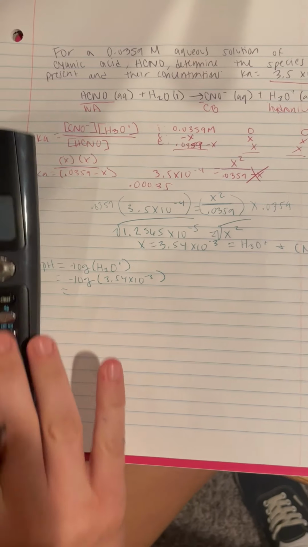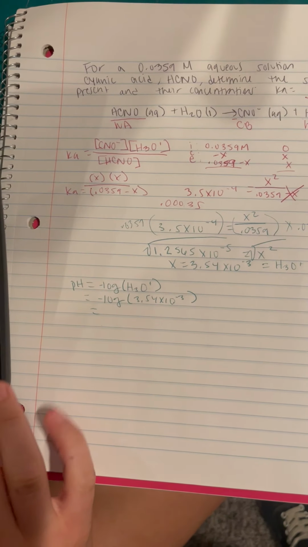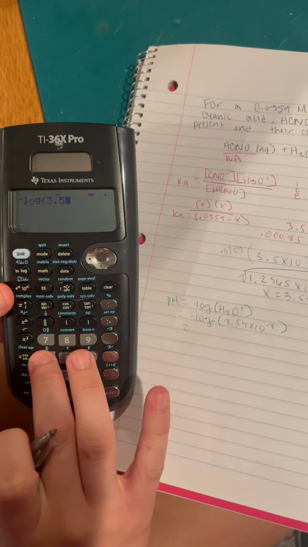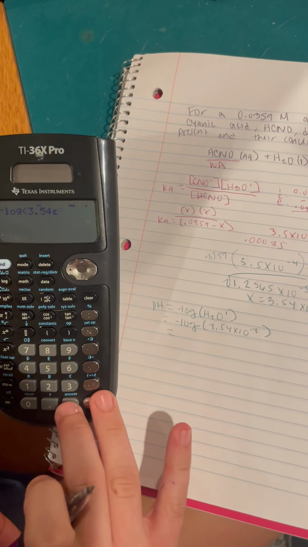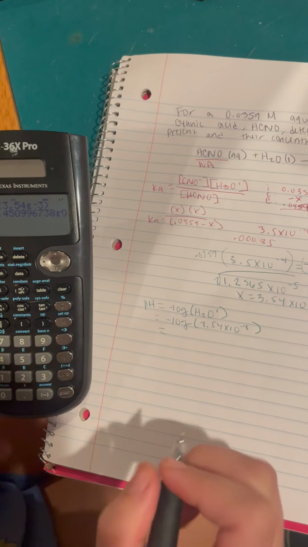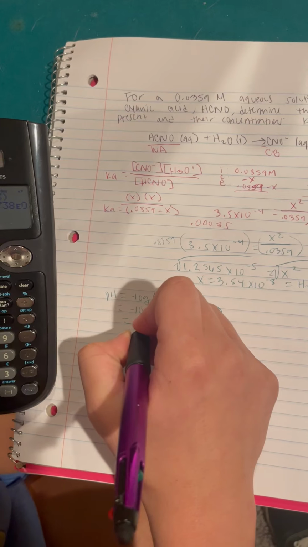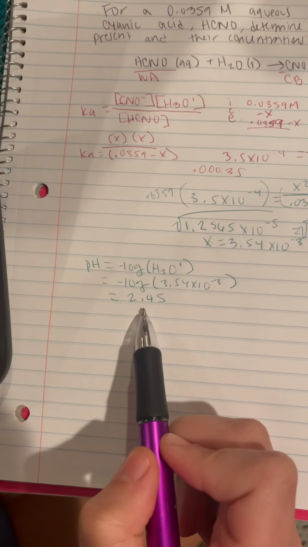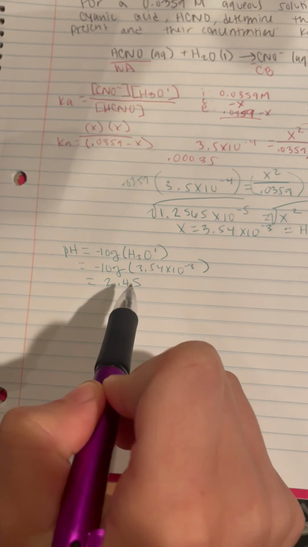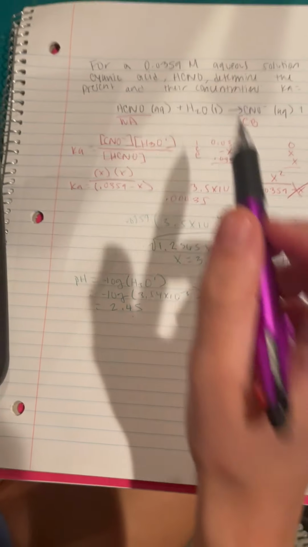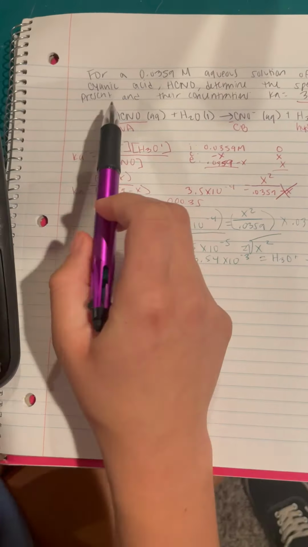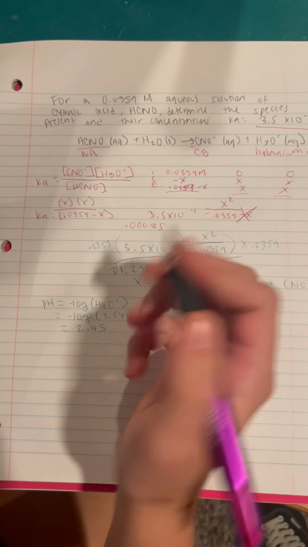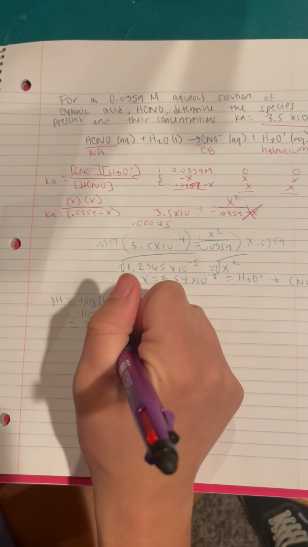So we'll plug that in our calculator. Negative log 3.54 times 10 to the negative 3. And we get a pH of 2.45. That makes sense because the more less than 7 you are, the more acidic you are. We know that cyanic acid is acidic, obviously, so we're expecting an acidic pH.